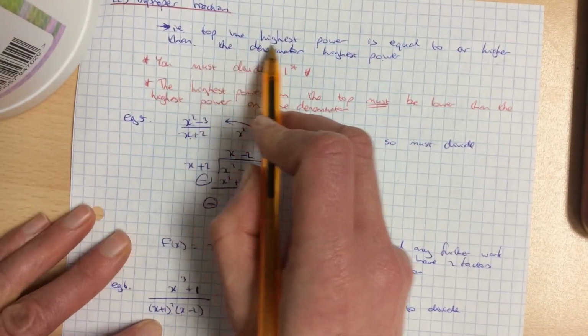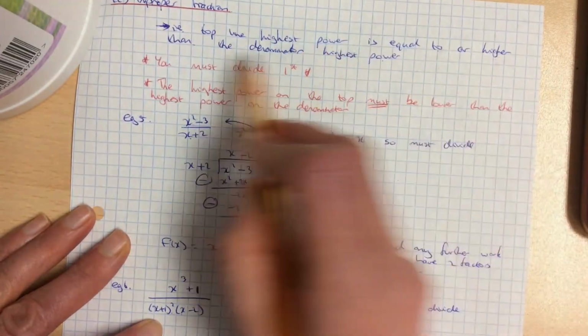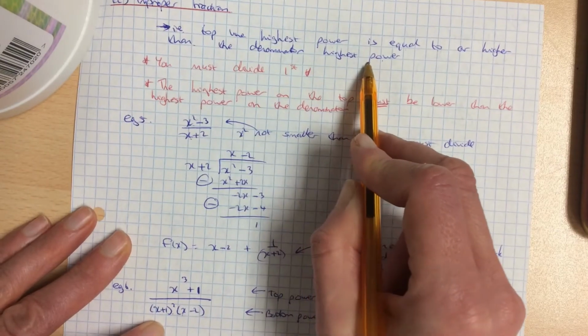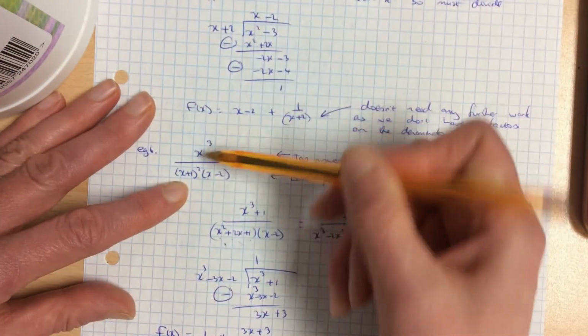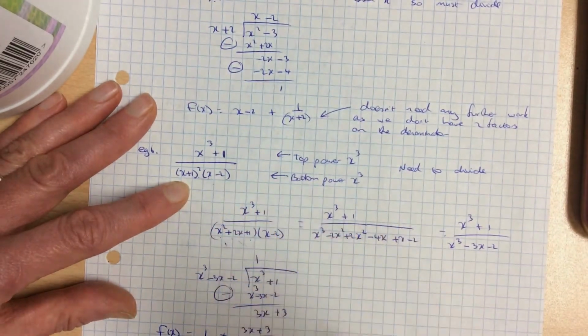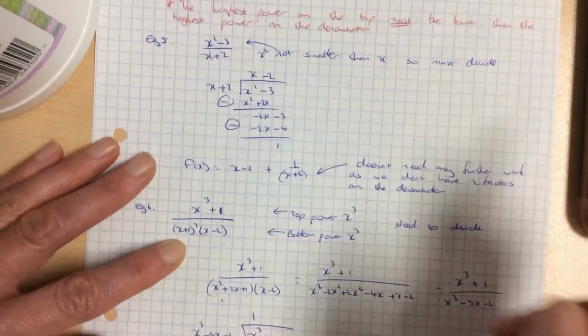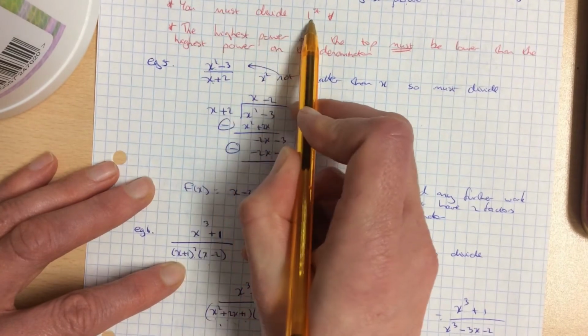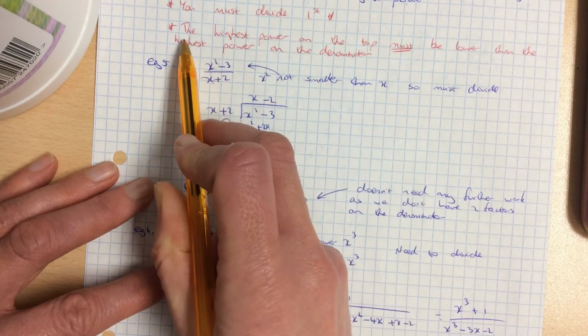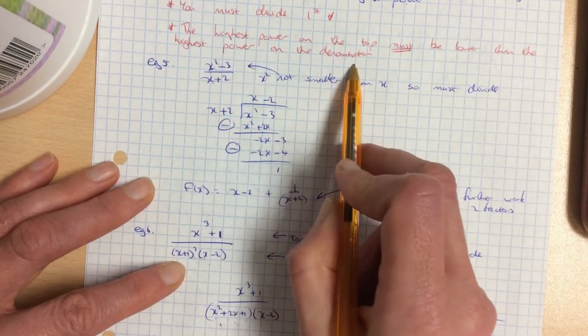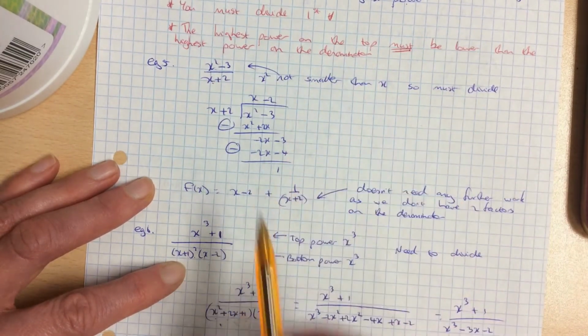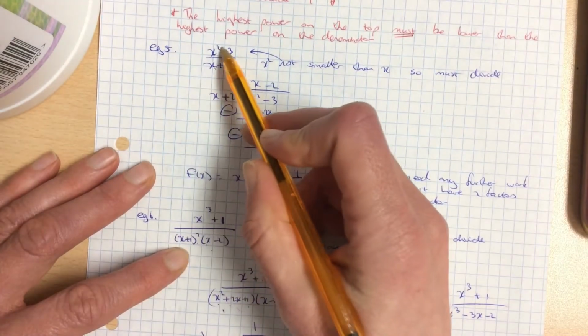So the top line's highest power is equal to or higher than the denominator's highest power. So x squared is bigger than x, so it's improper. x cubed and x cubed, they're equal, so it's still improper. If you have an improper fraction, you must divide first. The highest power on the top must be lower than the highest power in the denominator. So you cannot go any further if you don't have that set up.